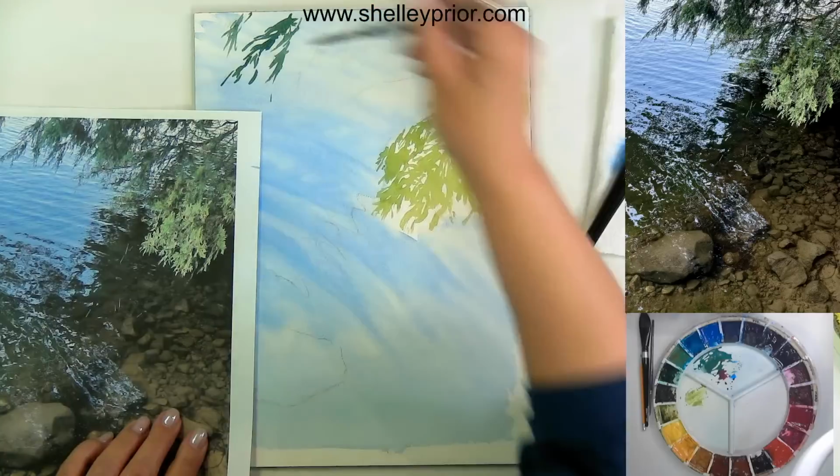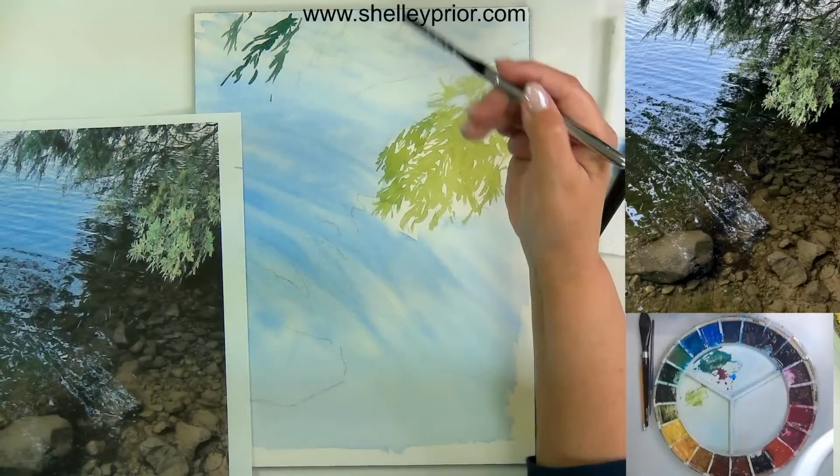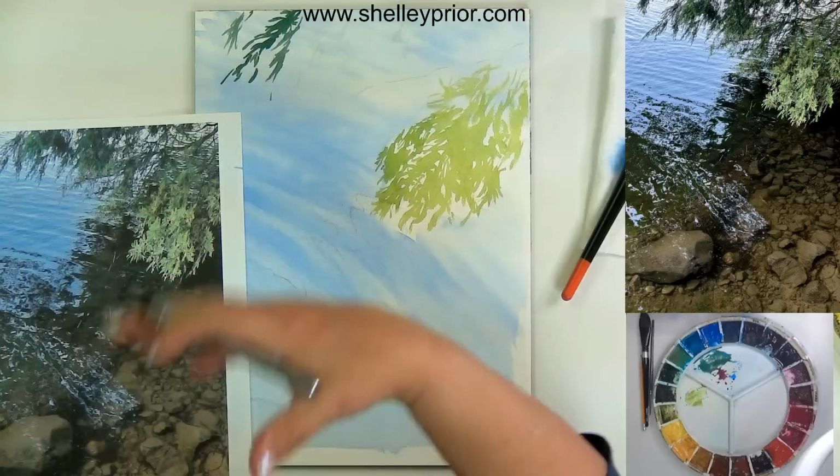I talked about doing trees a couple of times in my previous demos. Maybe I'll link one of those in the description below.